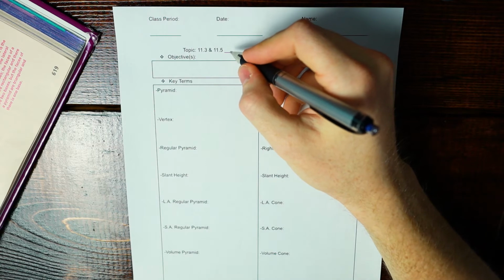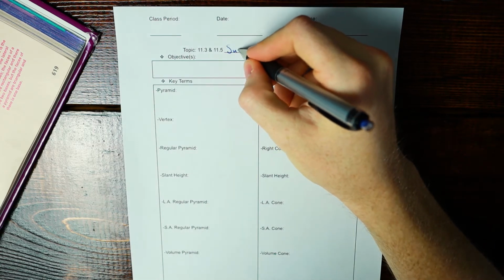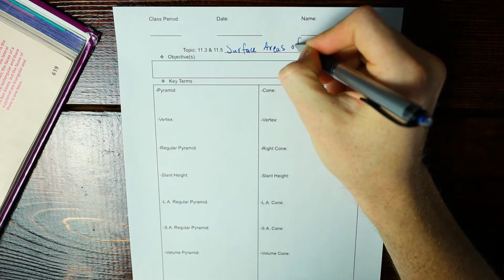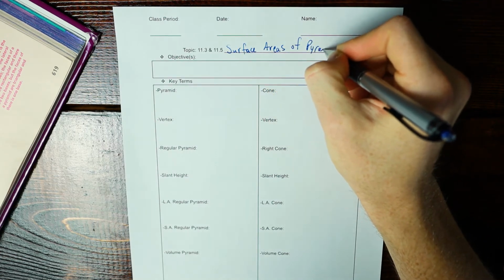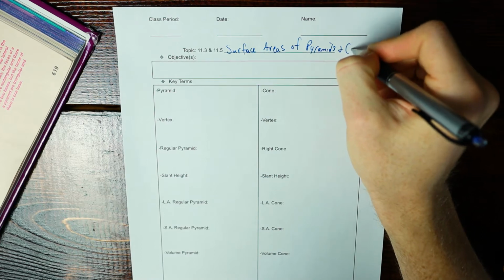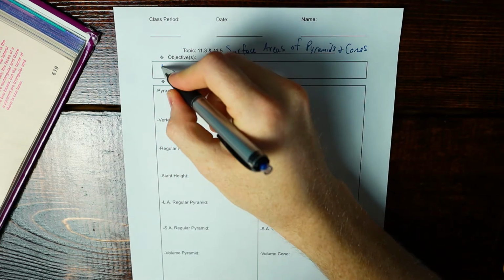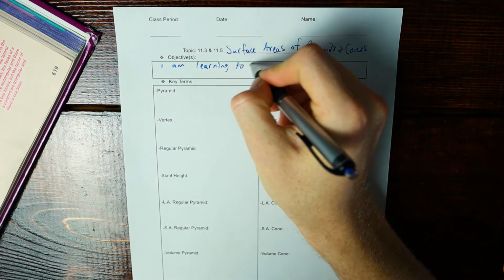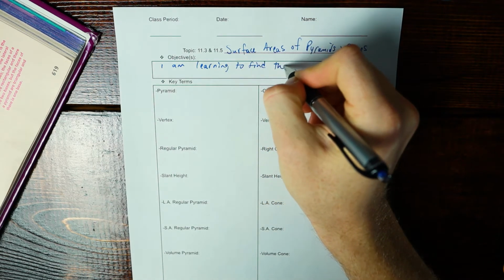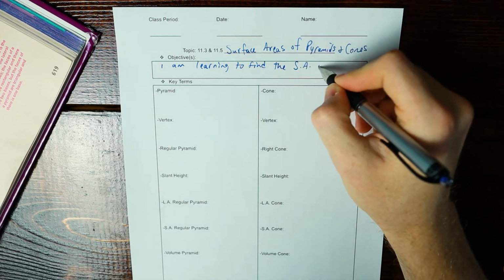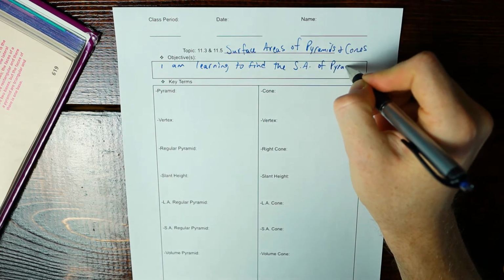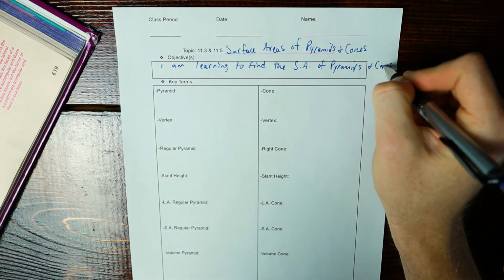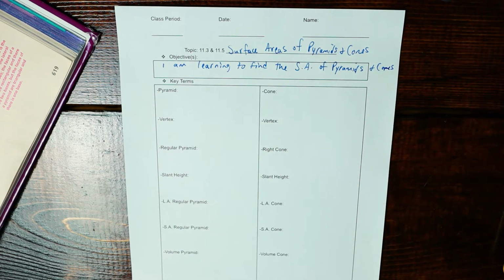Tomorrow's will be 11.5. 11.3 is surface area of pyramids and cones. Today's learning objective is I am learning to find the surface area, which we'll abbreviate, of pyramids and cones. Now you're probably all familiar with what a pyramid and a cone is.